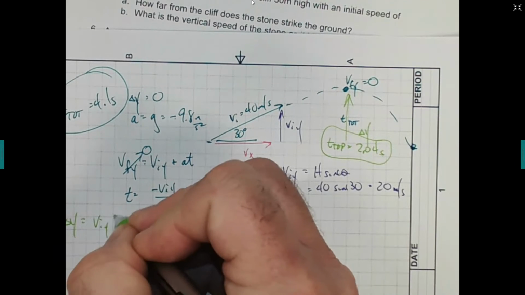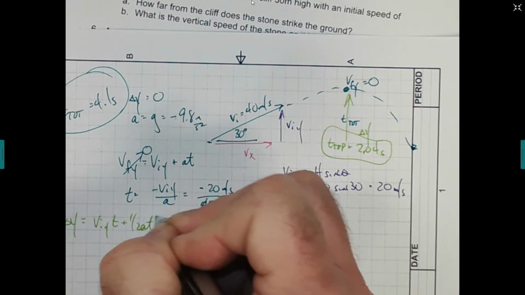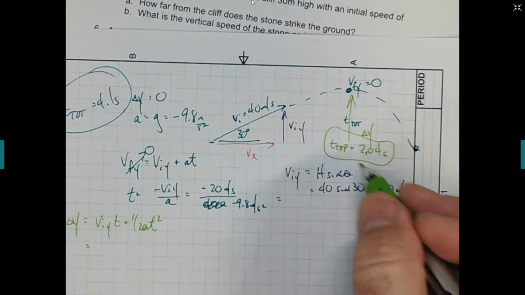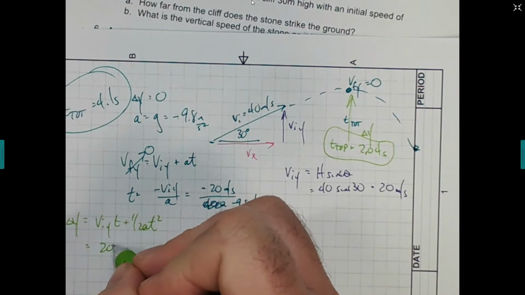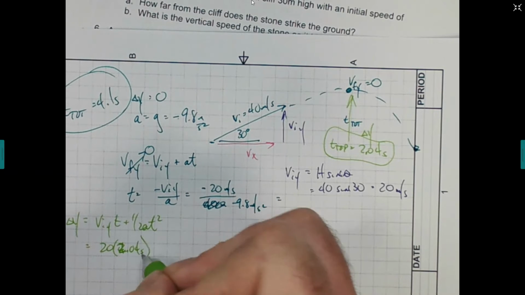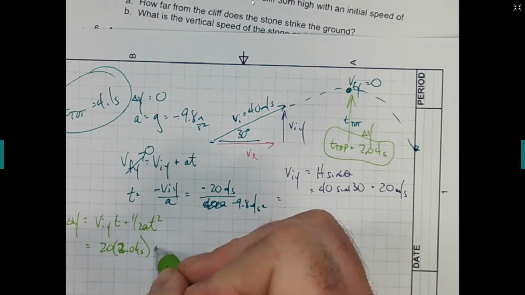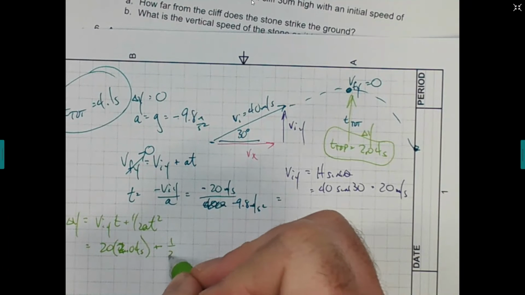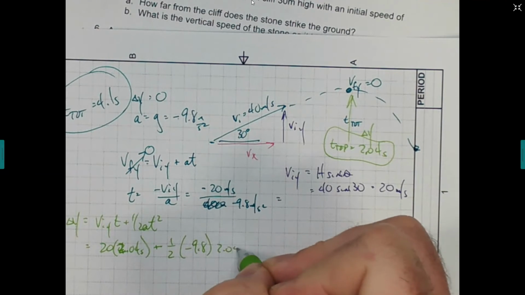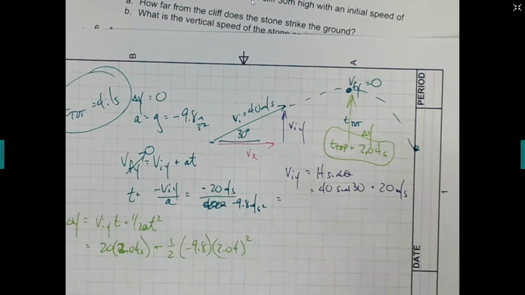Okay, so Viy t plus 1/2 a t squared. And we can just plug our numbers in. Initial velocity in the y was 20 meters per second times the time of 2.04 seconds, right? Because we're just going to the top. And this is plus 1/2 times negative 9.8 and 2.04 squared.